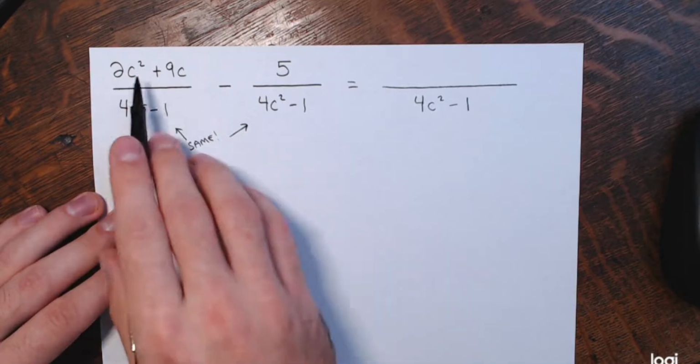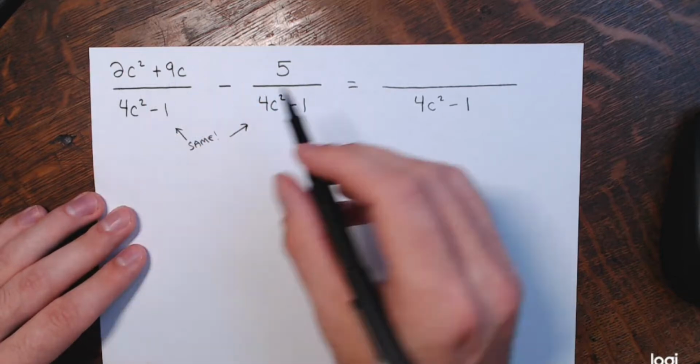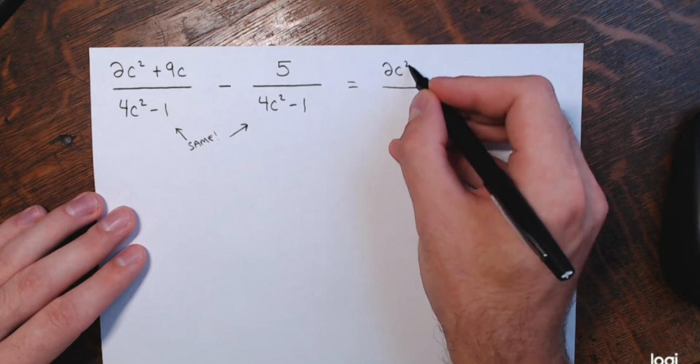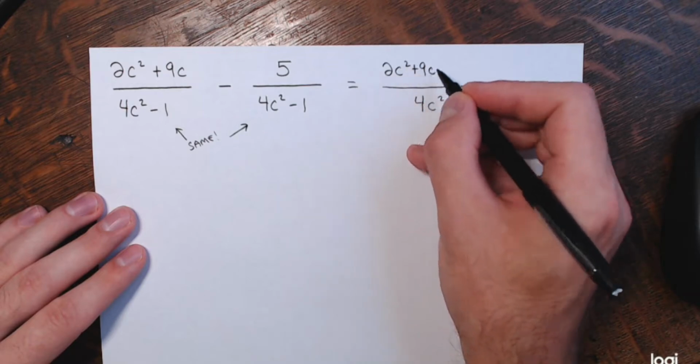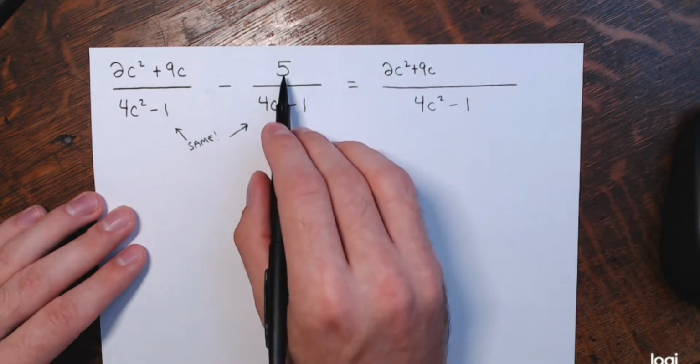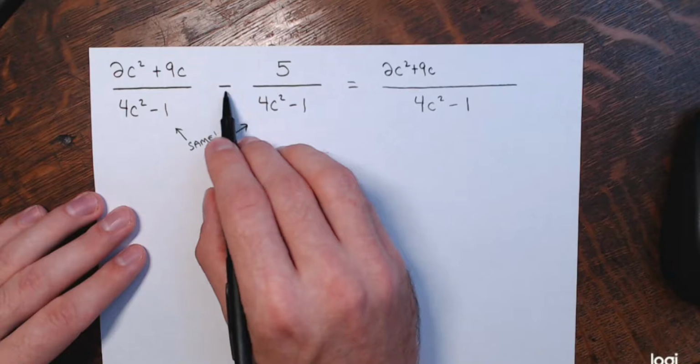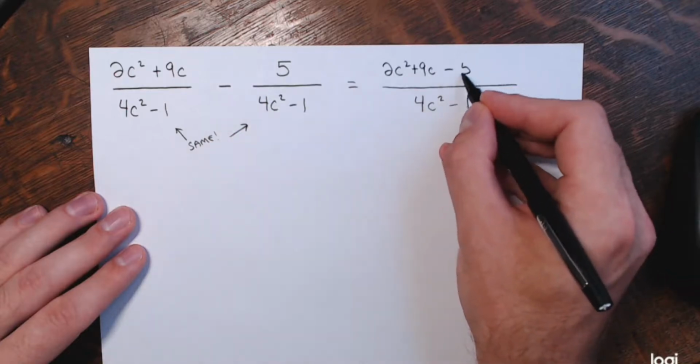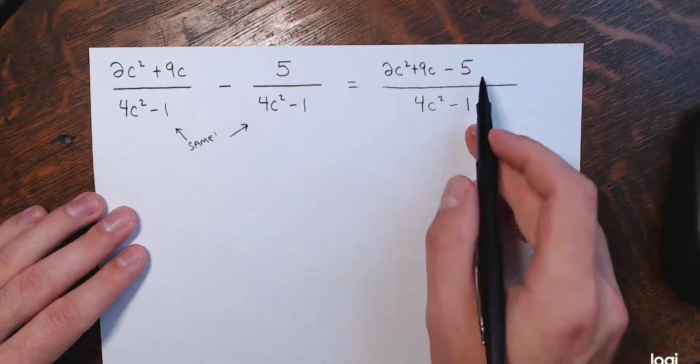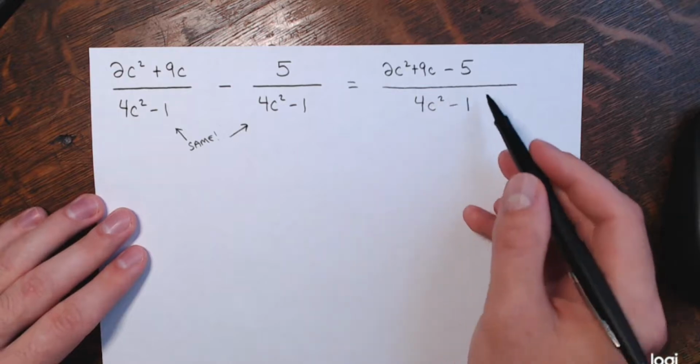Then the numerators get subtracted. So the first numerator, 2c squared plus 9c, minus every term. You'd be distributing the negative if there were multiple terms in the next numerator, but there aren't. There's just the one term, so it's just minus 5. Great, there's the difference.